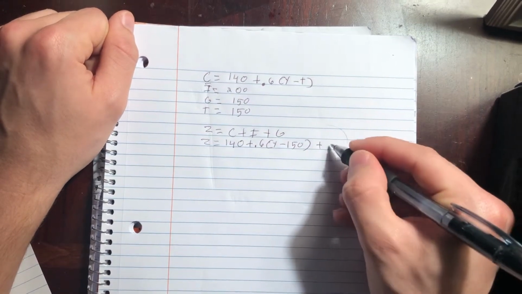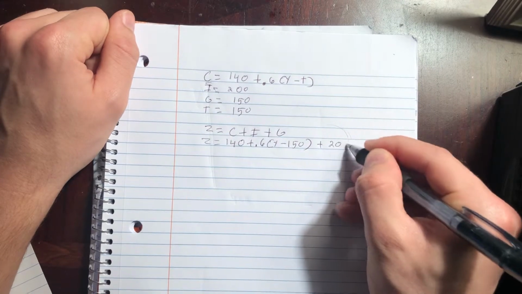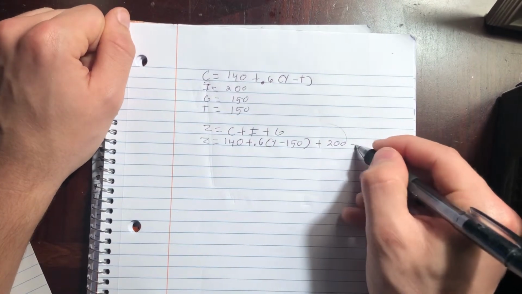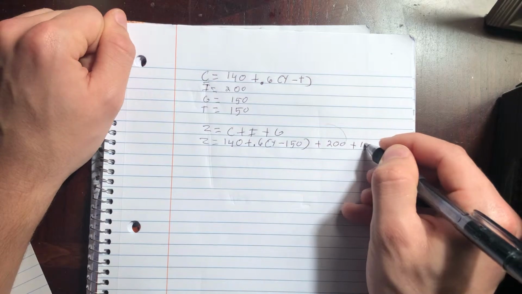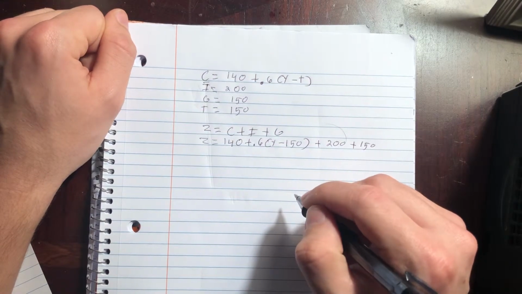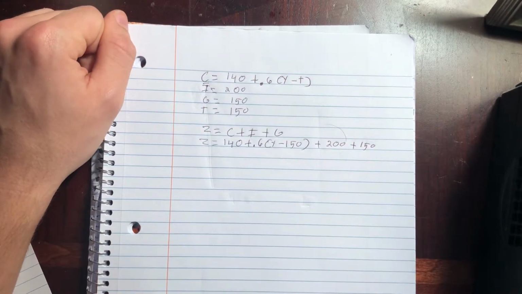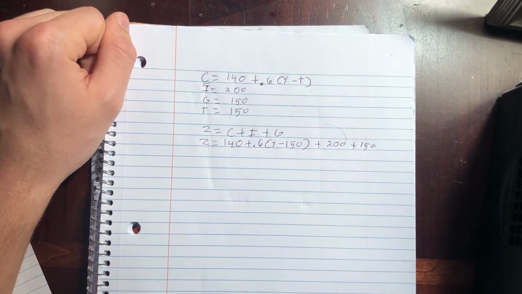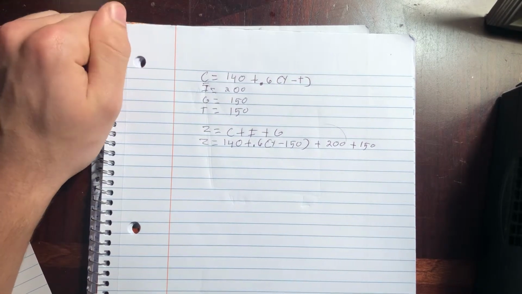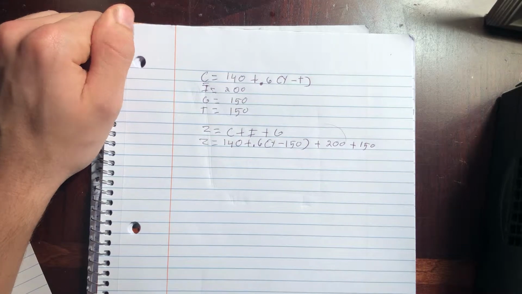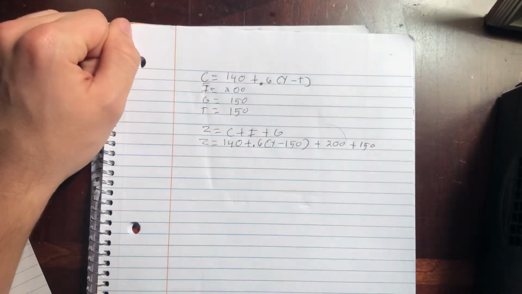Plus investment, 200. Plus government spending, which is 150. Even though the question's asking to show the effect of a 150 increase in government spending, we're going to first find the original aggregate demand and GDP, because we're going to have to show both on the graph and how it increases.